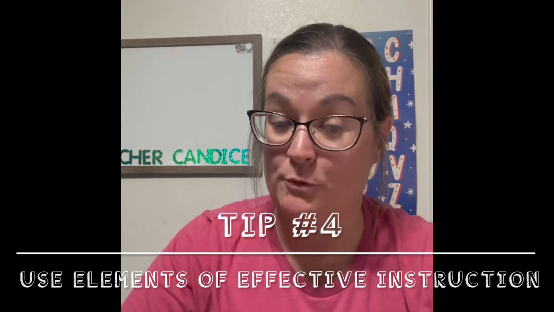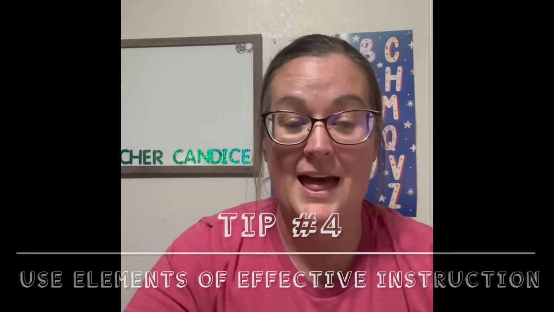Lesson planning tip number 4 is going to be know the elements of effective instruction, because you really want to plan all of those elements into your lessons. It's really important that you have an anticipatory set, which is your hook. It's how you get your students ready and thinking about the topic that you're going to be teaching. And it's important that you have a closure, because closure is really important in your lesson. So have those planned out. Have them written down in your lesson plans so that you don't forget to do them.